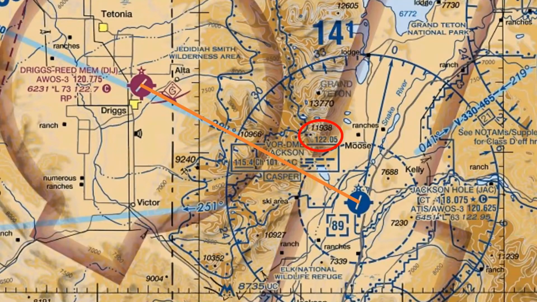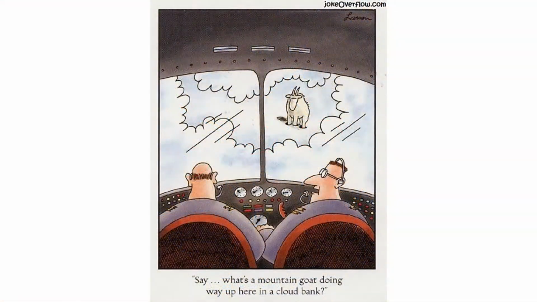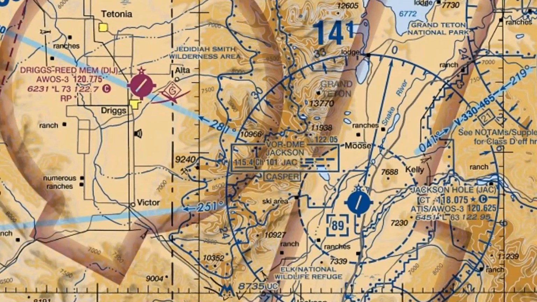11,938 feet, 10,966 feet, and 9,240 feet. Can anybody say mountain obscuration? Say, what's a mountain goat doing way up here in a cloud bank? Below 10,000 feet and above 1,200 foot AGL, that 1 mile and clear of clouds still pertains. I personally would not want to be anywhere near those peaks with less than clear in a million.